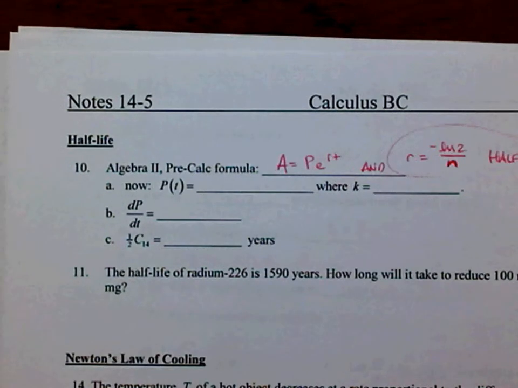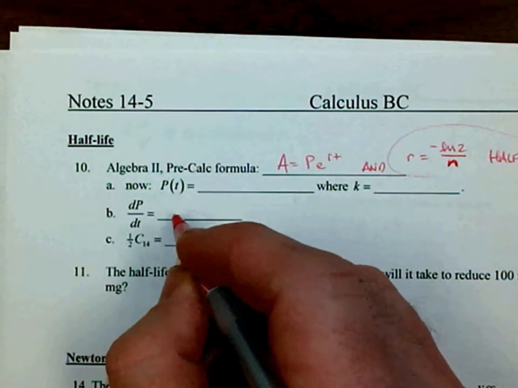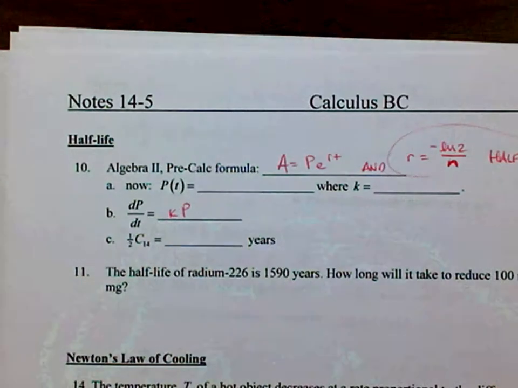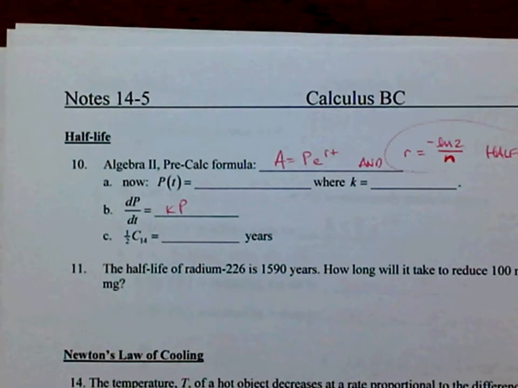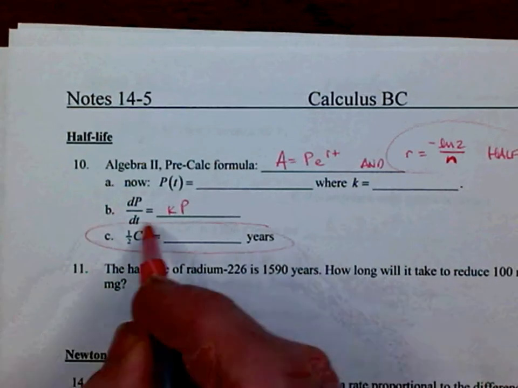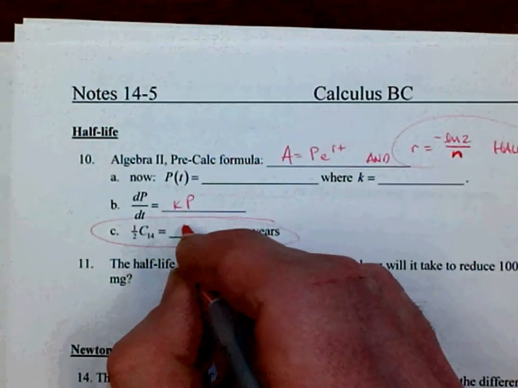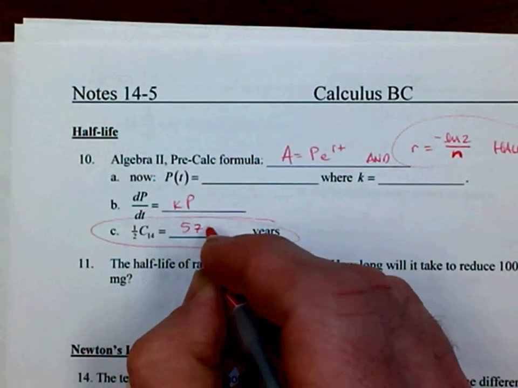We still know that we're using this directly proportional problem. Some of you may even remember the half-life of carbon-14 is 5,730 years.